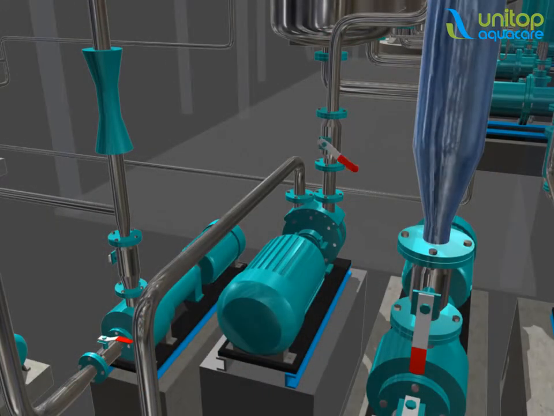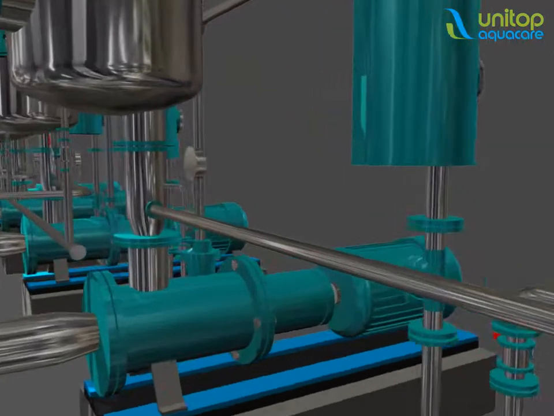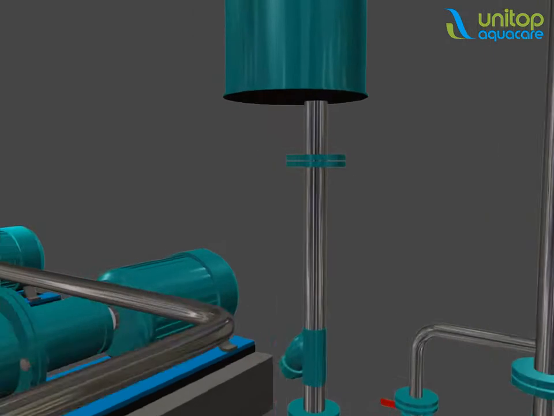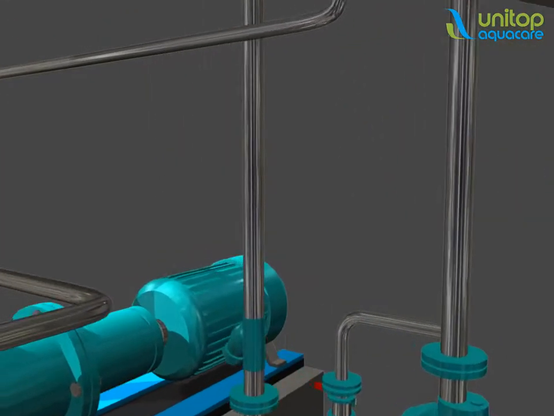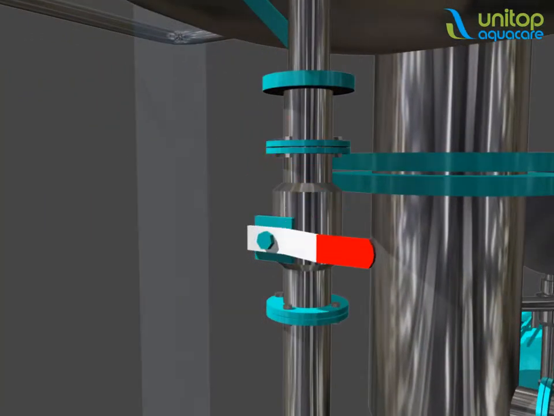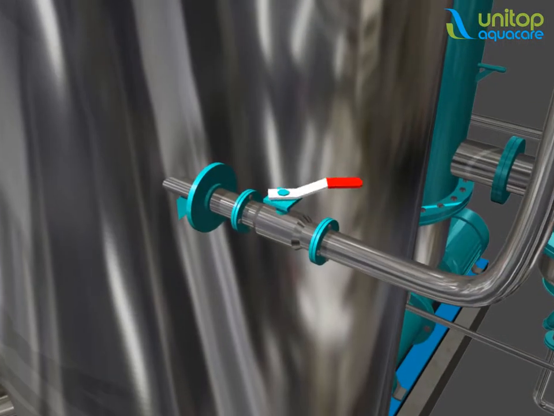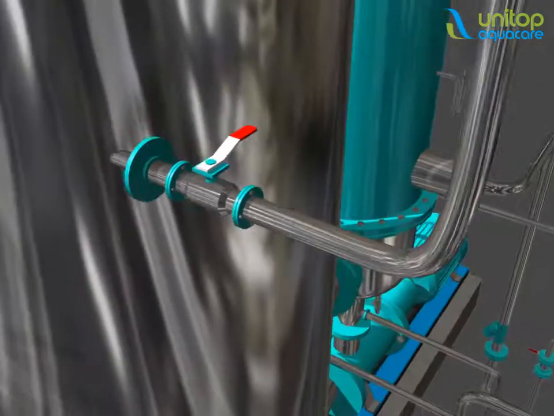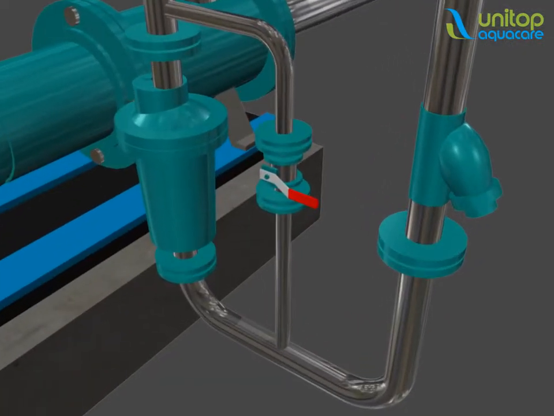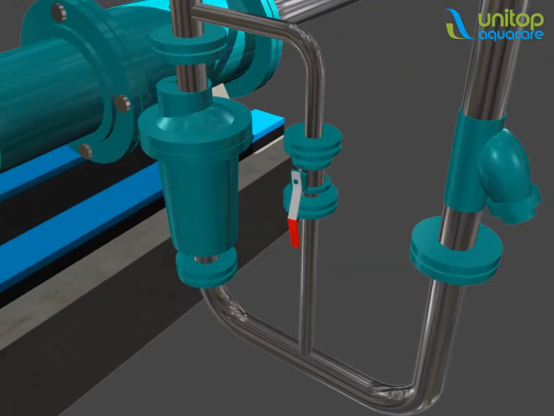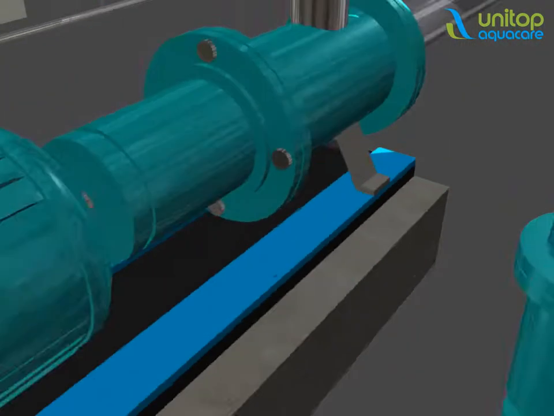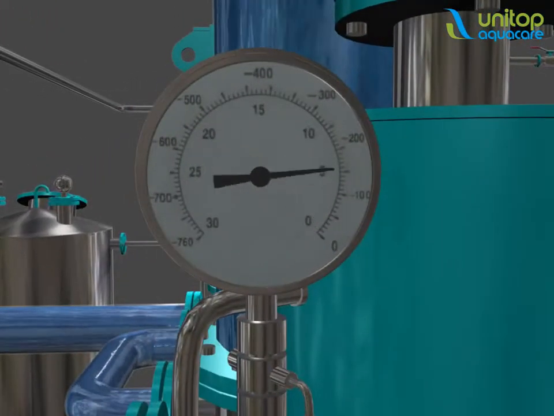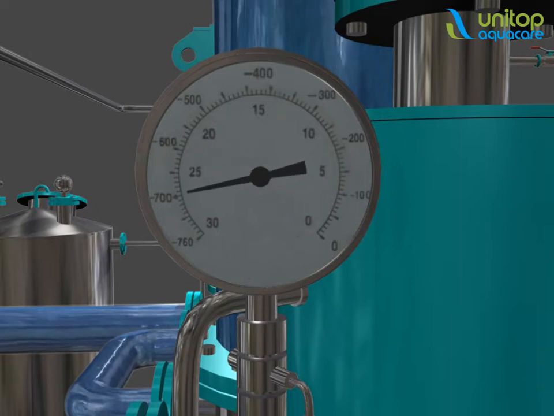Procedure for applying vacuum in the system. Ensure that all the valves open to the atmosphere, such as drain valves, sample valves, and pump discharge lines open to atmosphere, are kept closed. Open all the vent valves and steam bypass valves for retaining vacuum. A vacuum of around 26 inches is attained within 30 to 40 minutes under normal circumstances.